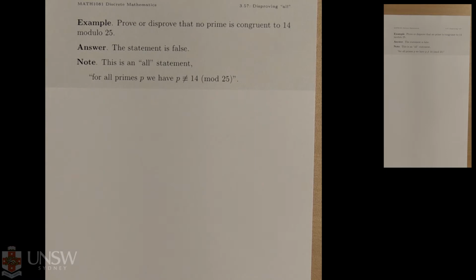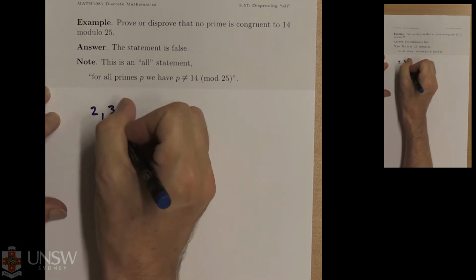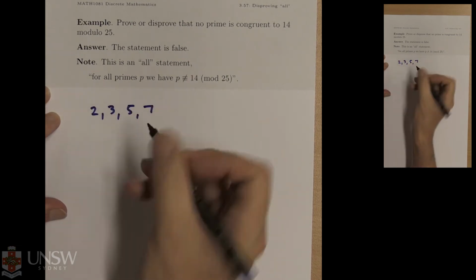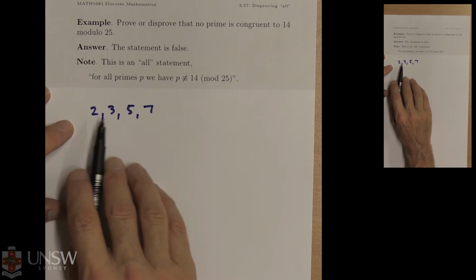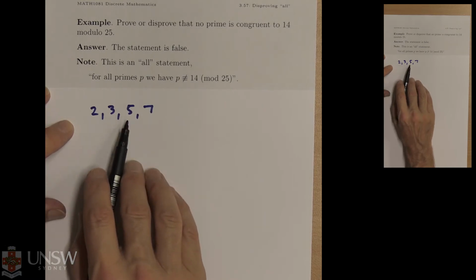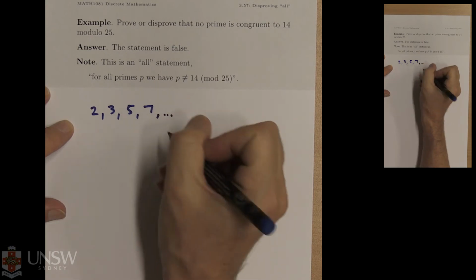Well, it doesn't seem to be very clear how we could try and prove anything like this. So if all else fails, we could just look at some examples. We could look at primes p, say 2, 3, 5, 7. Well, that's not congruent to 14 mod 25. If you divide by 25, of course, you get a remainder of 2, not 14, and 3, not 14, and 5, and 7, not 14. And you'd have to keep on going for a while.